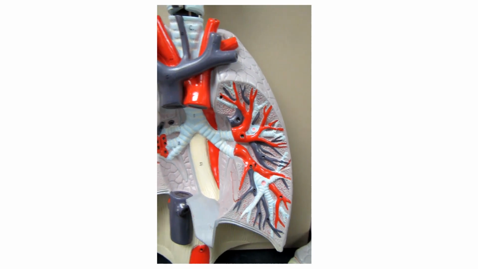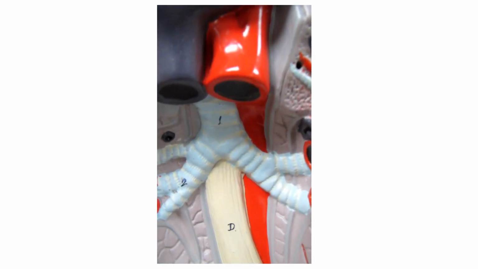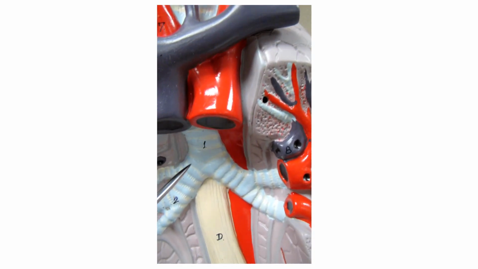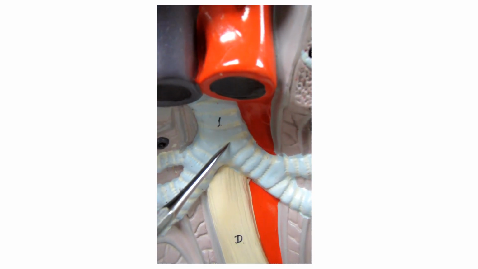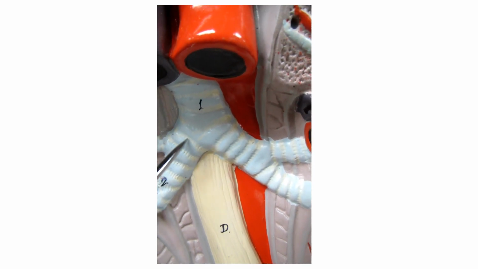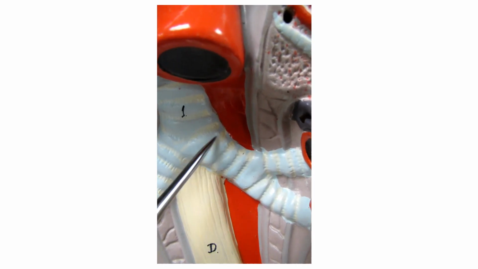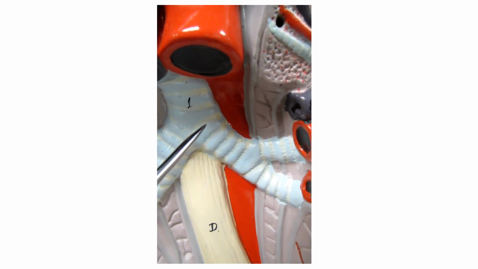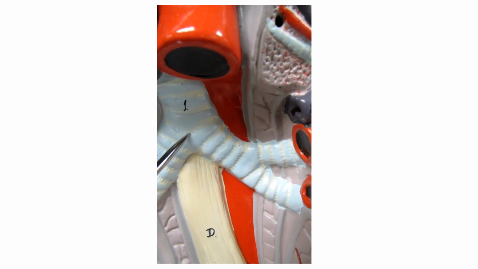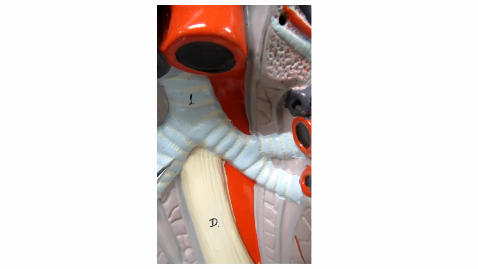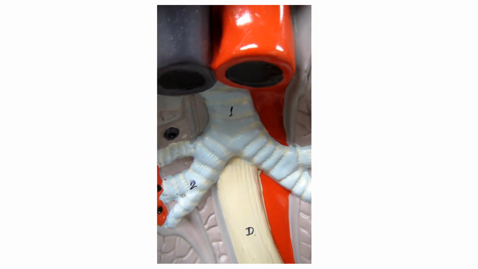Okay, now if we take a closer look here, you can see once again we have the windpipe coming down. The windpipe comes down here into the thoracic cavity, and it ends right here at this triangular piece of cartilage called the carina. And the carina is the joining spot between the trachea and the main or primary lung bronchi. We have one on the left and one on the right.